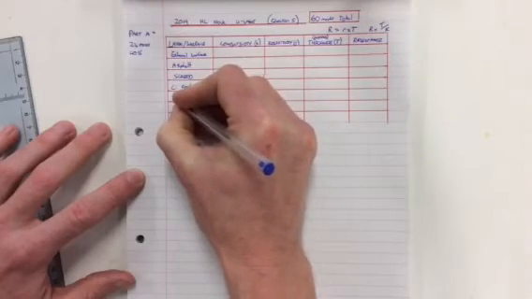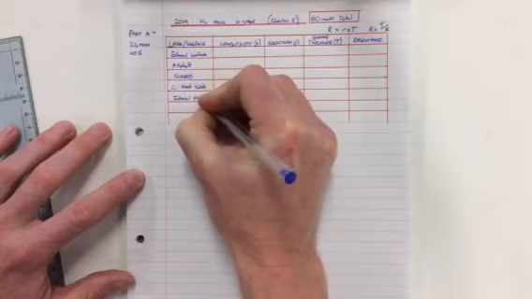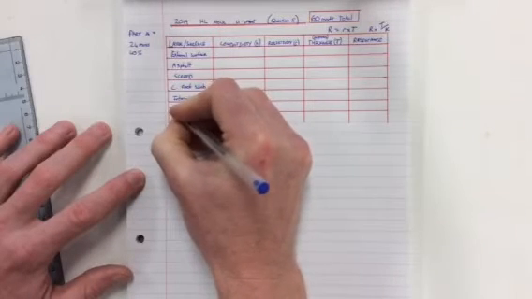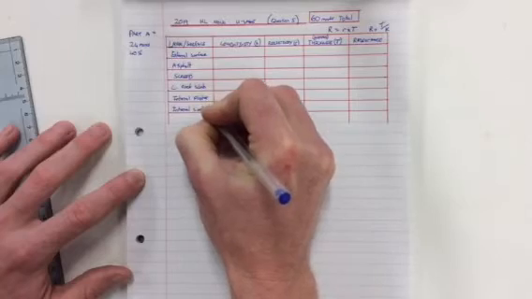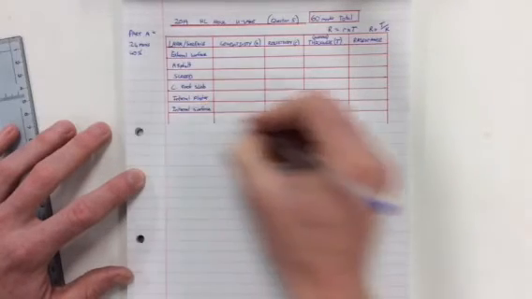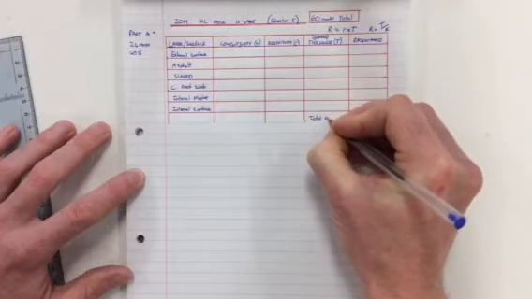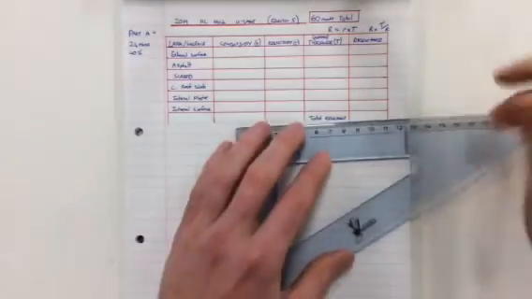Then we have internal plaster, then we have internal surface. And then I'll always put it over here, total resistance. So that's the table.